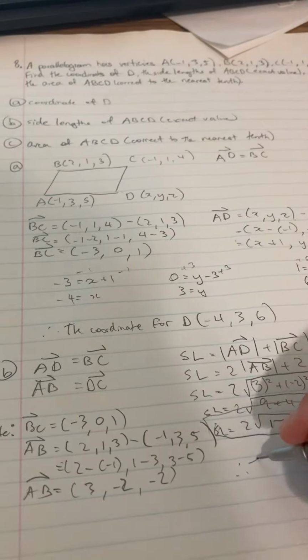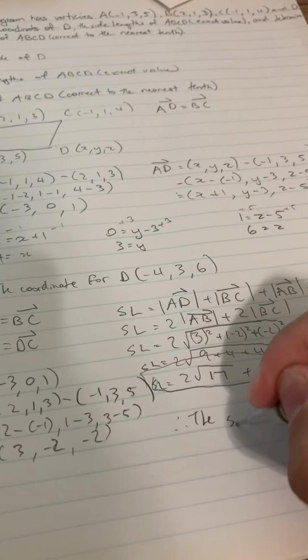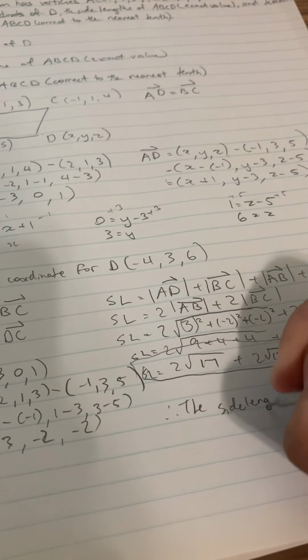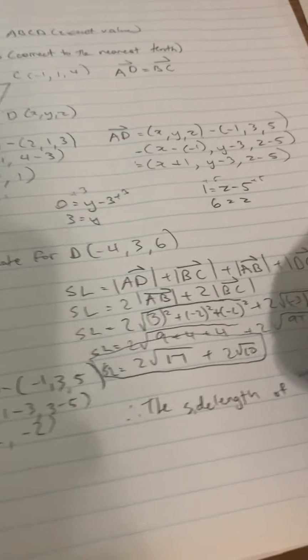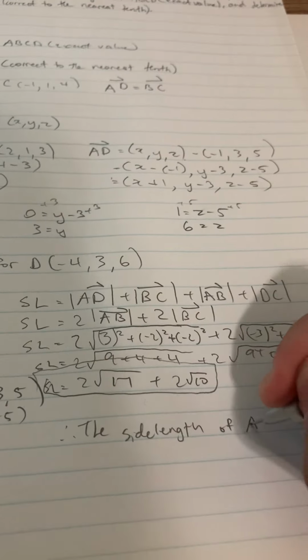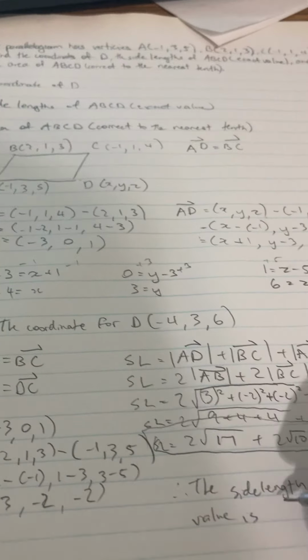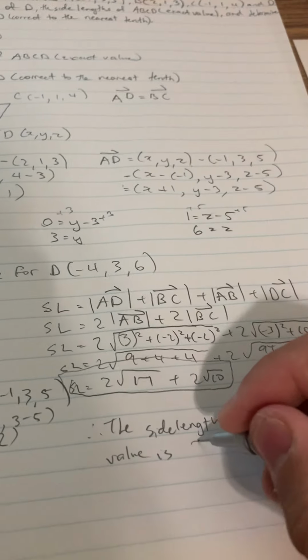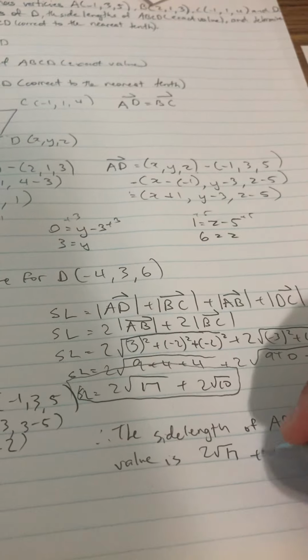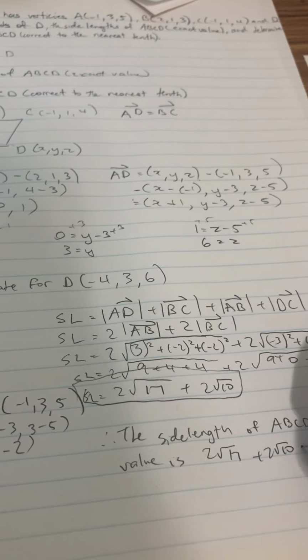So therefore, the side length of ABCD in exact value is 2 root 17 plus 2 root 10 units.